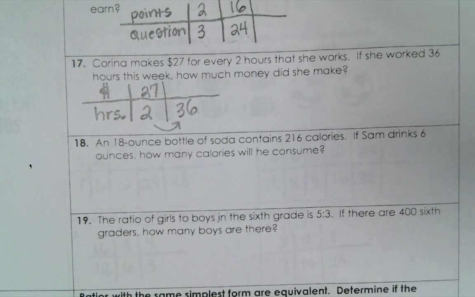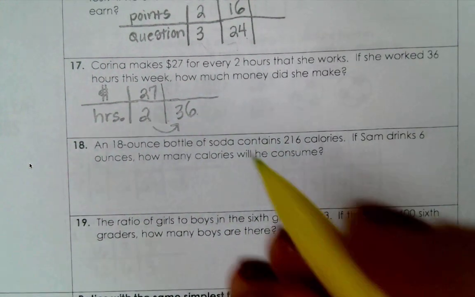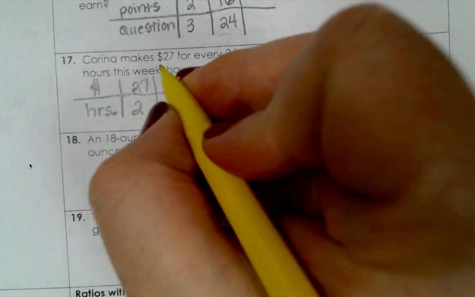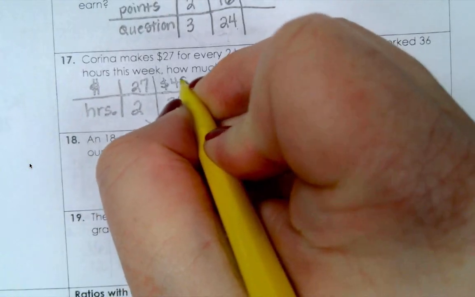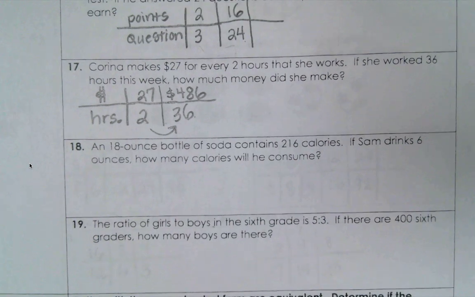All right, she worked a lot. So I would multiply 27 times 18. Yes, I'm using my calculator. Wow, she's good on money. That's some good Christmas money. $486 for 36 hours.